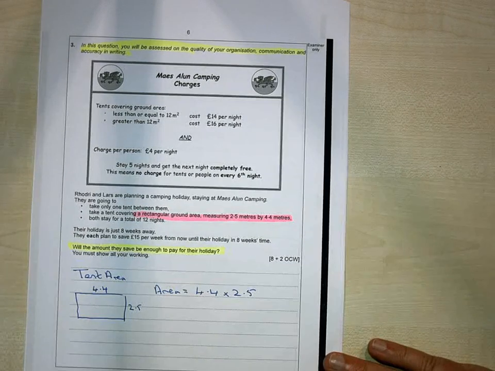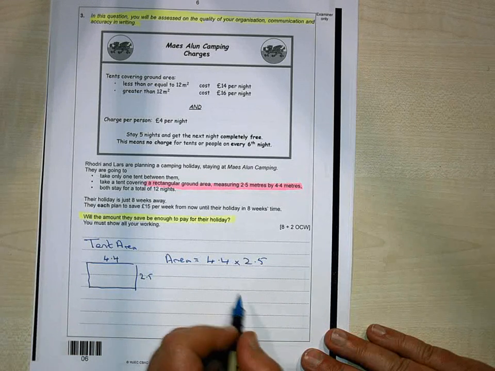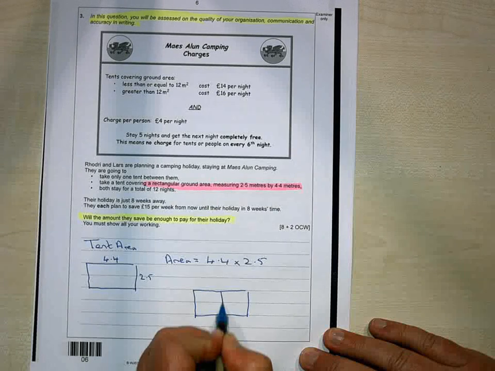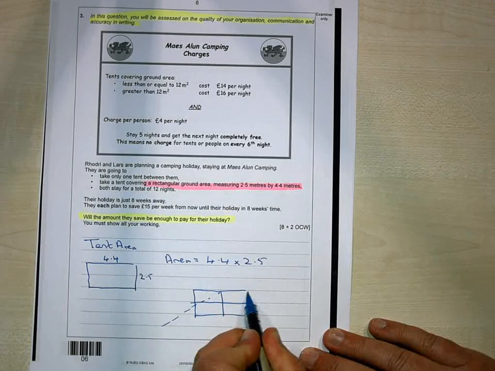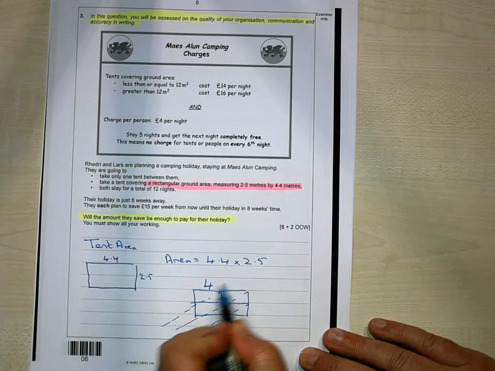Now I know that the one that most students are comfortable with is the Chinese multiplication method, so I'll do it that way. But if you've got a different method you're happy with, then that's absolutely fine.